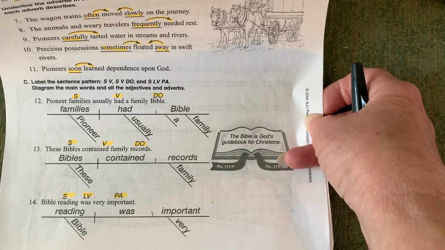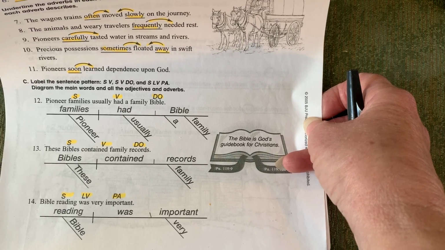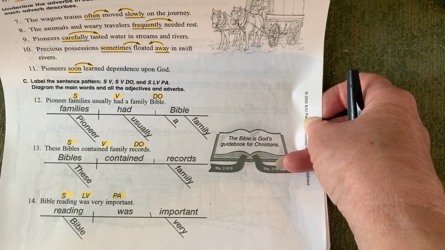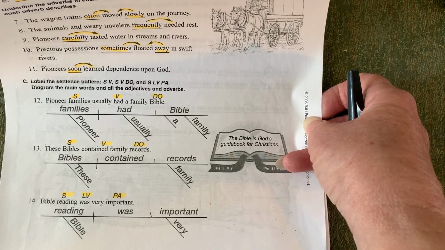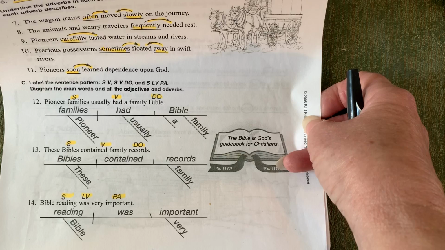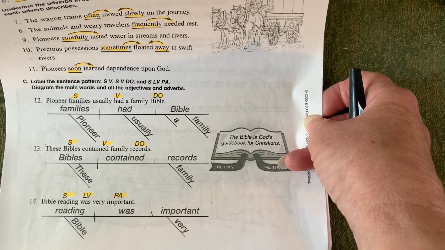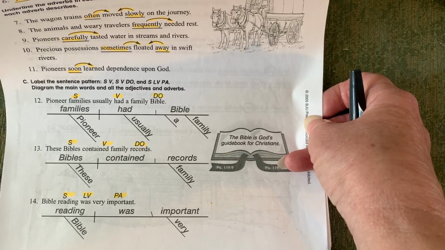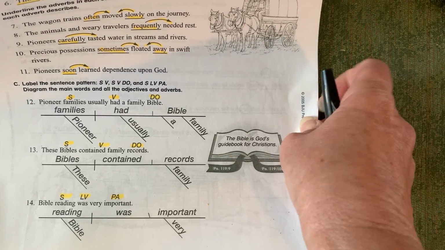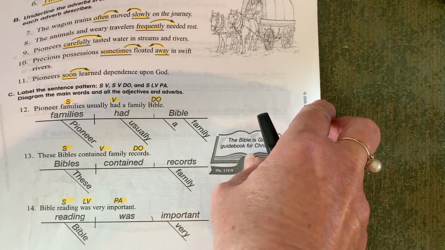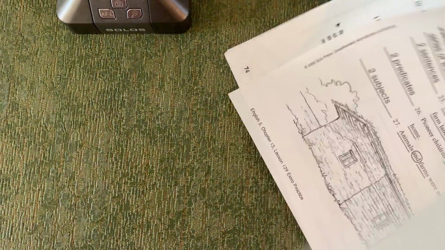I know it gets tricky sometimes to figure these out. So you just have to ask yourself, who or what is the sentence about? Would it make sense to say that reading was important? Yeah, that's the subject, isn't it? And then very is the adverb describing important, because important is the predicate adjective. Very is an adverb describing important. How important? Very important. Okay, let's go to the second page.